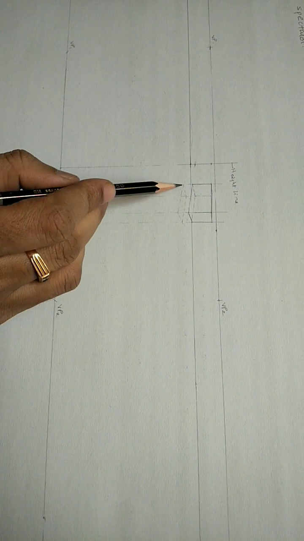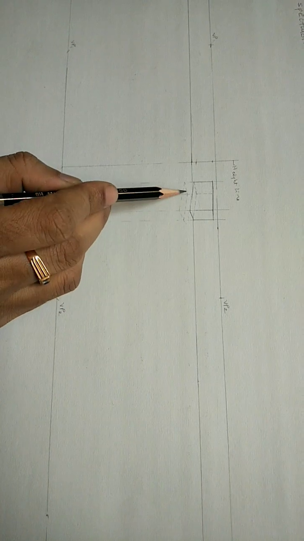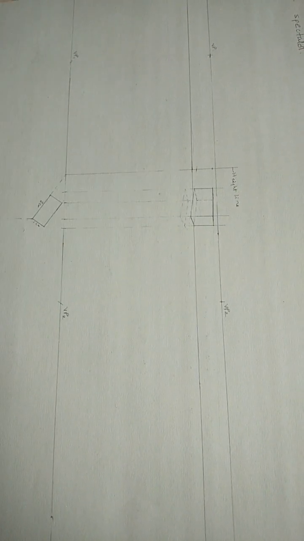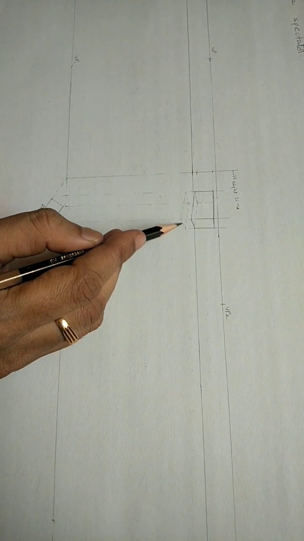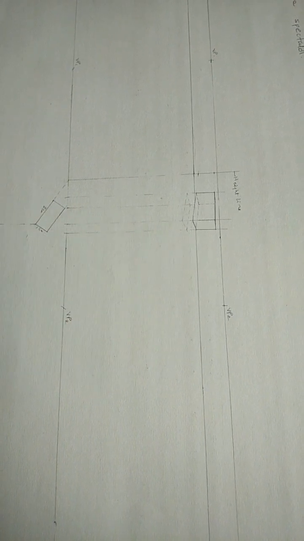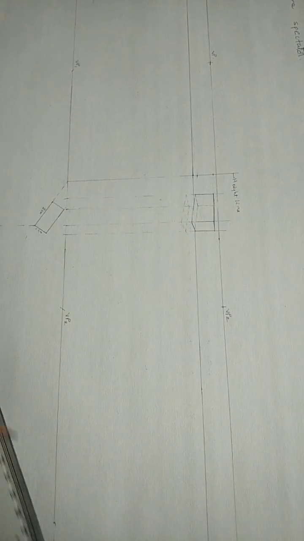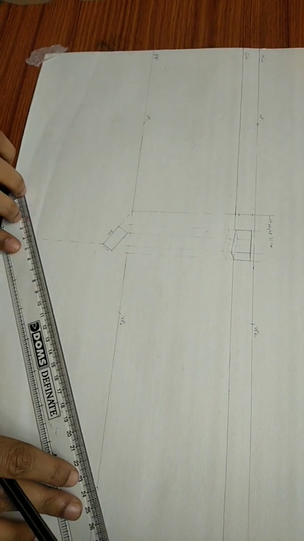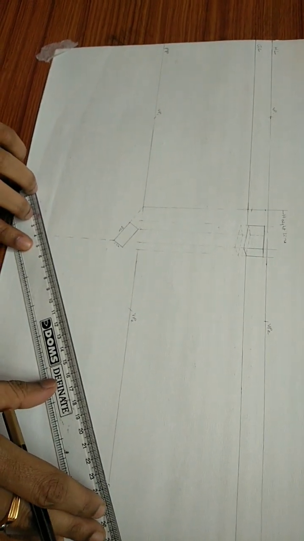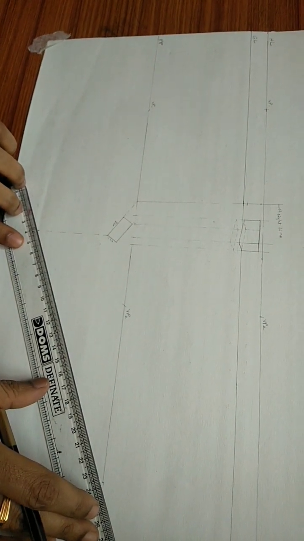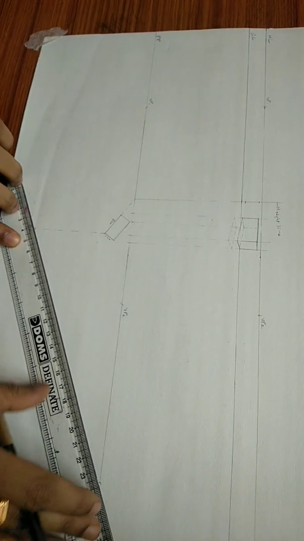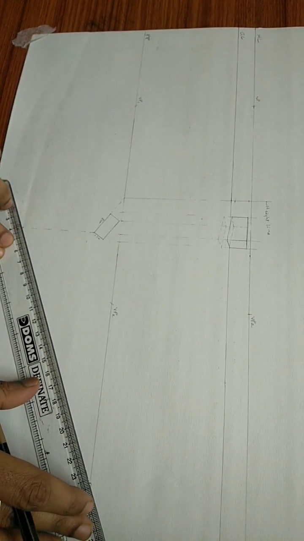That's why this plan below the ground line is necessary. So what I have drawn is, taking this as a parallel and the station point as reference, I have marked here, so this one is V1. That's what I will tell you now, what is happening here.